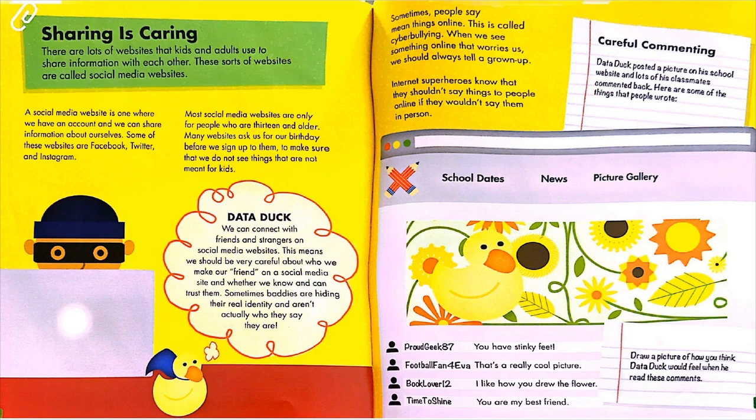Sharing is caring. There are lots of websites that kids and adults use to share information with each other. These sorts of websites are called social media websites. A social media website is one where we have an account and we can share information about ourselves. Some of these websites are Facebook, Twitter, and Instagram. Most social media websites are only for people who are 13 and older. Many websites ask us for our birthday before we sign up to them, to make sure that we do not see things that are not meant for kids.